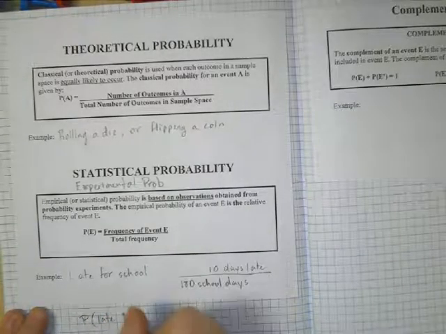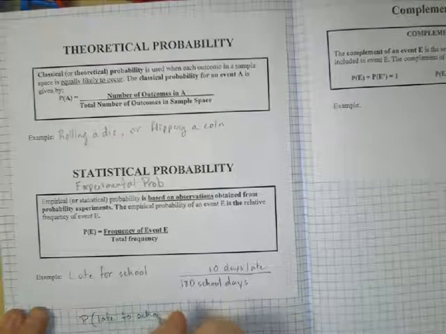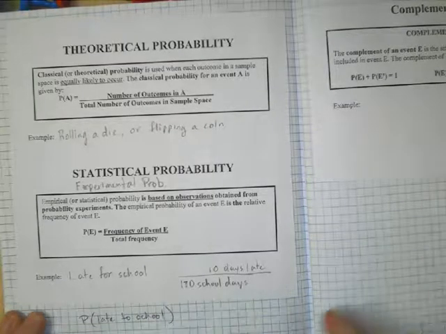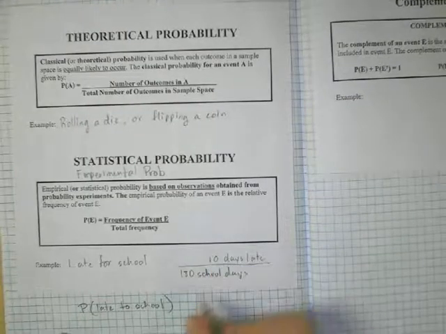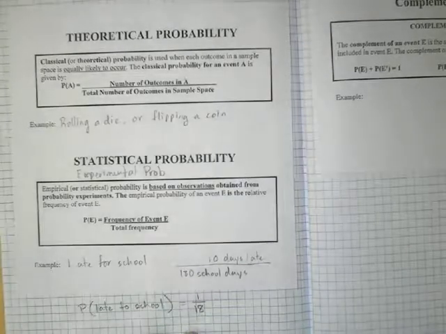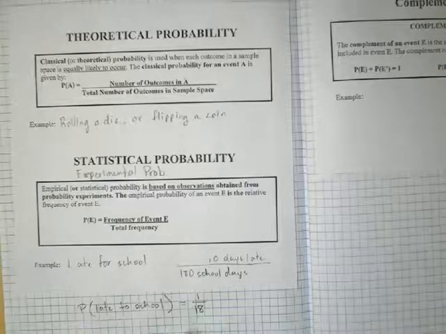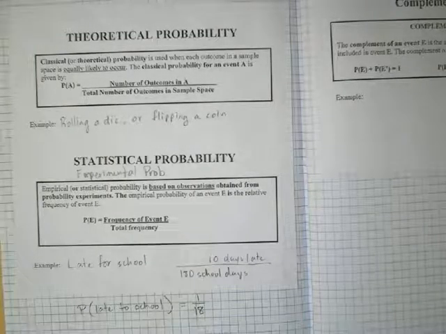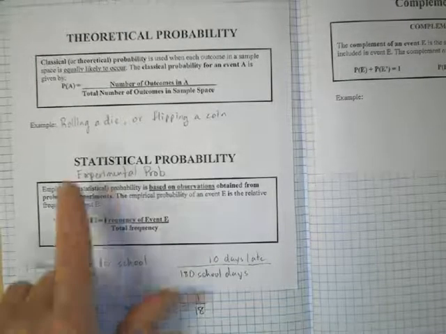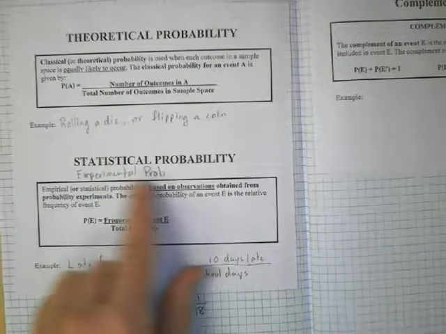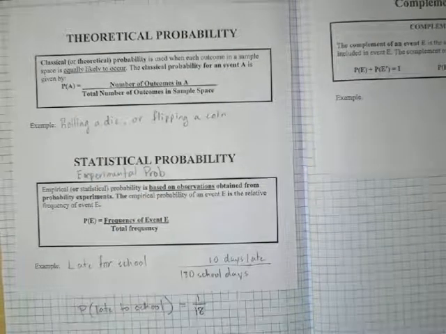So then the probability of being late to school, I could reduce this, would be 1 out of 18. There's a 1 out of 18 chance that I would be late to school based on observations of past behavior. Okay, so that is statistical probability or experimental probability, also called empirical probability.